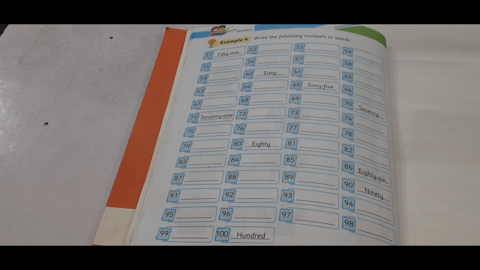Now open page 8 in your book. Can you see the numbers from 51 to 100? Look here.